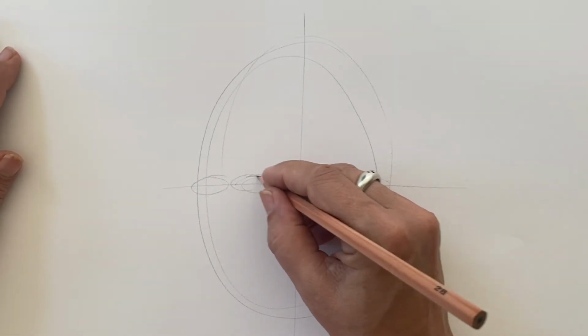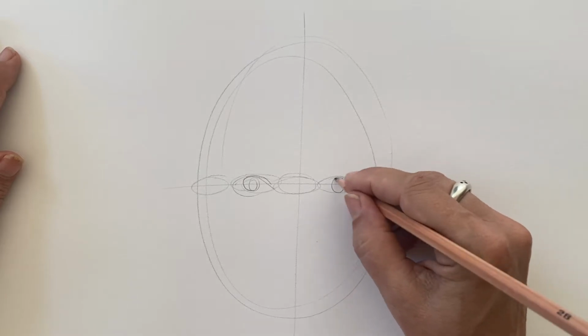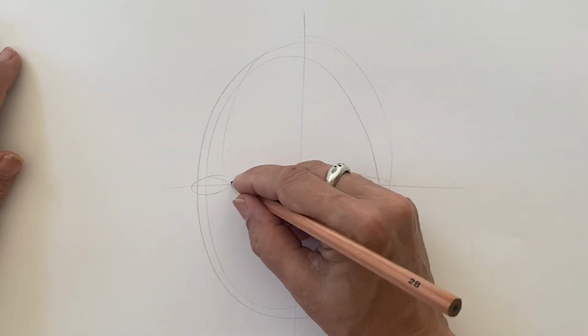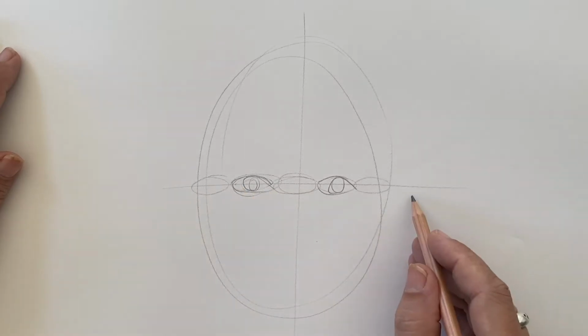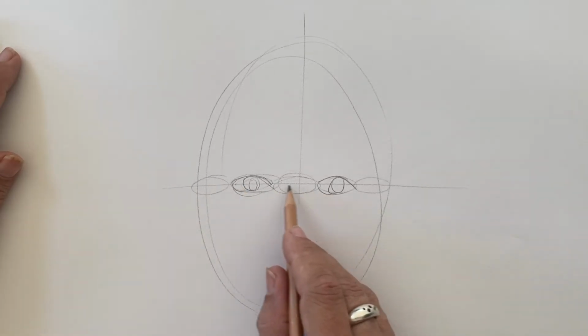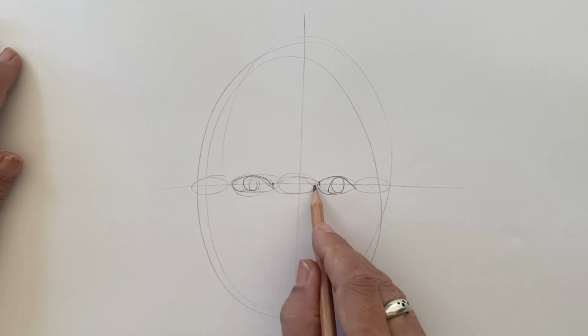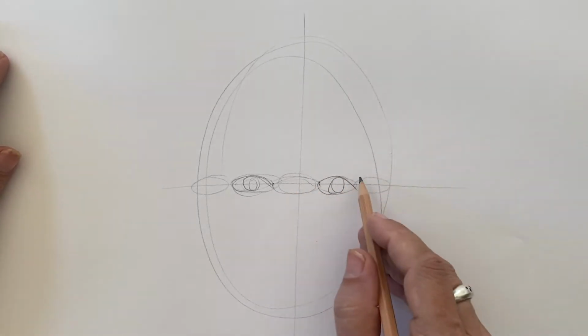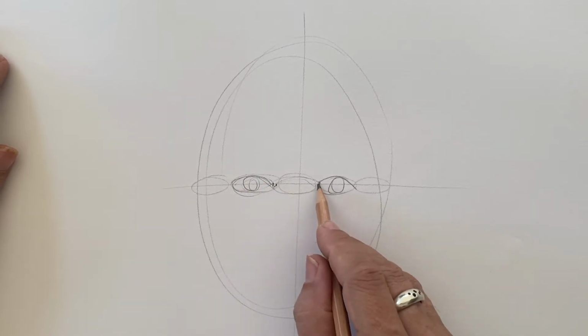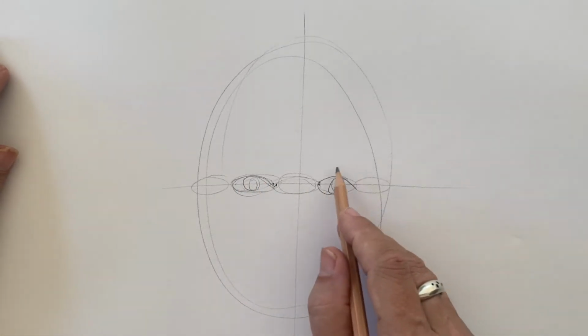So say we draw an eye here and an eye here. You can see 5 eyes across. Now, the width between these 2 eyes is 1 eye. Why don't you check it out on your face? Measure it and see how wide your eyes are and what's the distance between those two eyes.